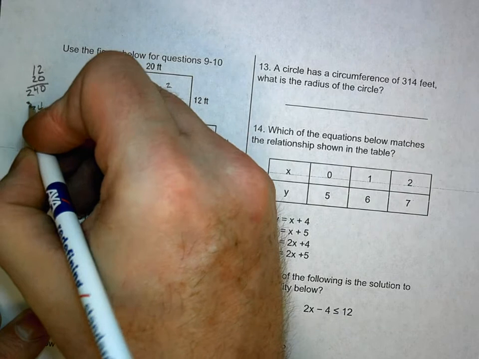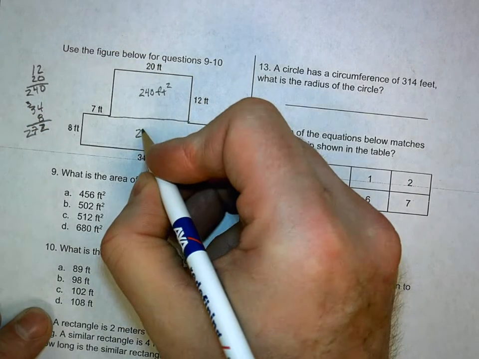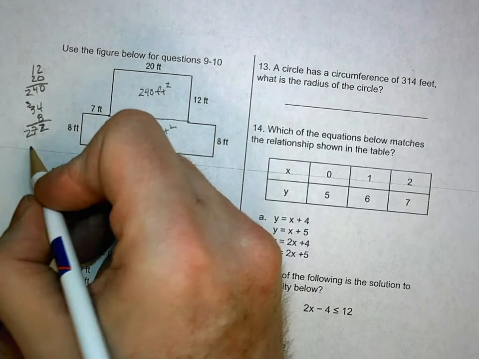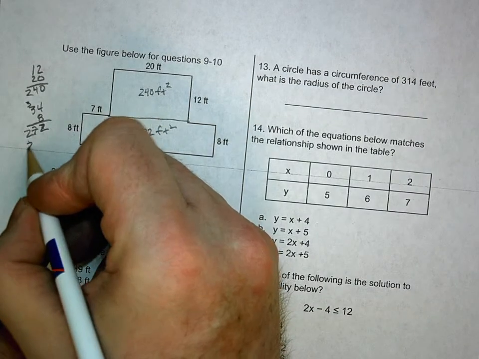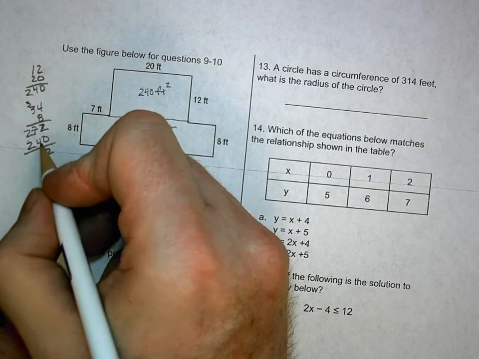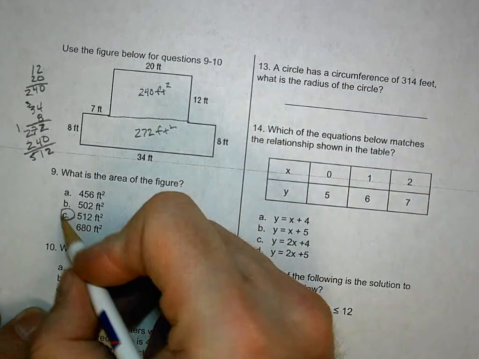Carry the 3. 8 times 3 is 24. Plus 3 is 27. So 272 square feet. Well, adding them together, 272 plus 240, 2, 4 plus 7 is 11, carry the 1, 512, there it is, square feet.